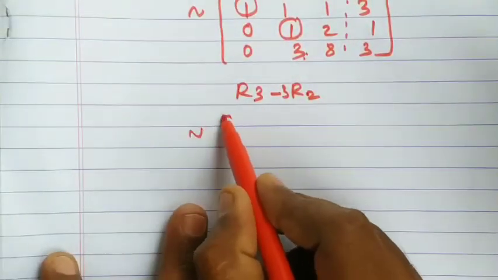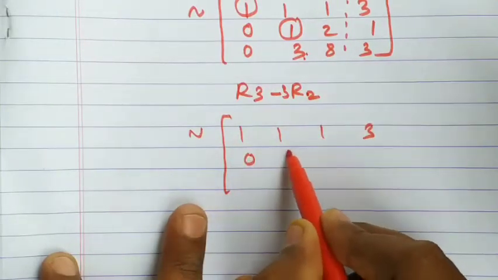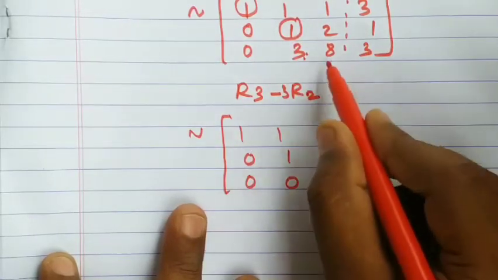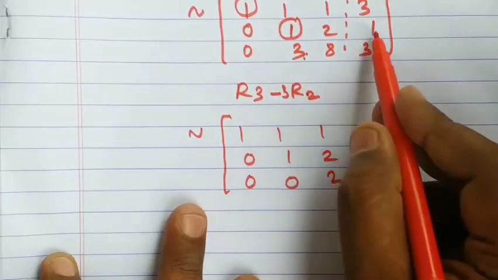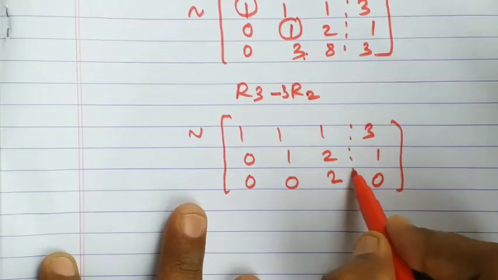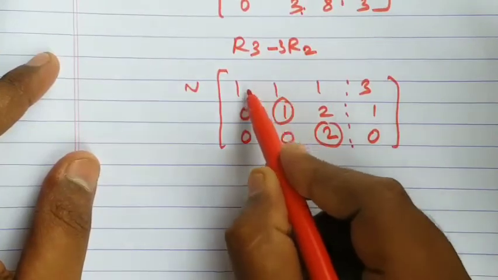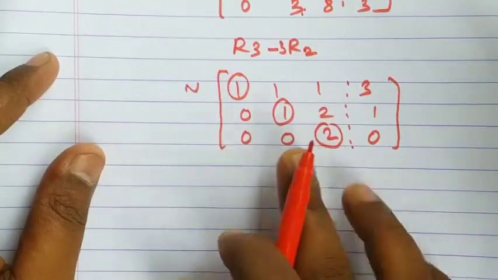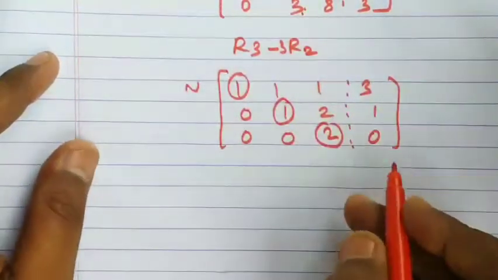So after applying this transformation, we'll get our final echelon form. First row as it is, second row also as it is, only the last row will change. 3 minus 3 is 0, 8 minus 3 into 2, that is 6, 8 minus 6 is plus 2, 3 minus 3 is again 0. Now put that line of separation. Now you can see that this is the third row's pivot entry, this is first, second rows. All the pivots we have obtained. Below this we don't have any row, so this will be your final echelon form of the matrix A comma B. This whole matrix is in echelon form.